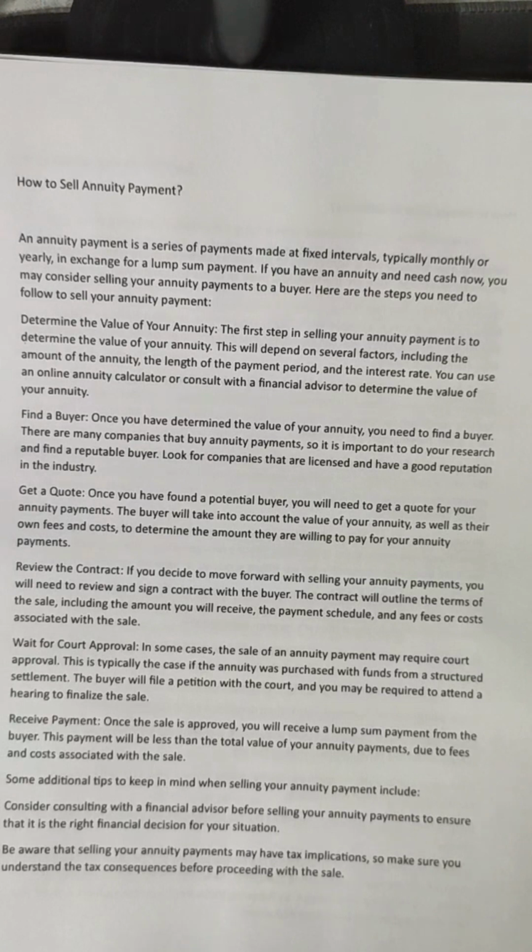Determine the value of your annuity. The first step in selling your annuity payment is to determine the value of your annuity. This will depend on several factors, including the amount of the annuity, the length of the payment period, and the interest rate.